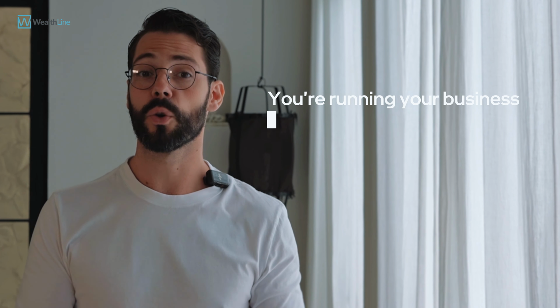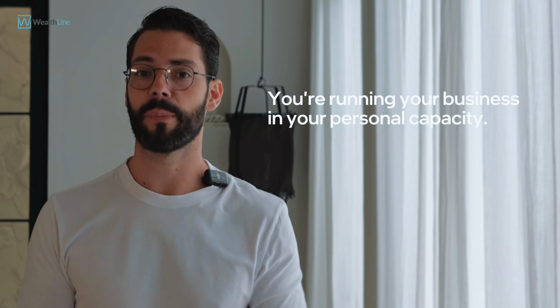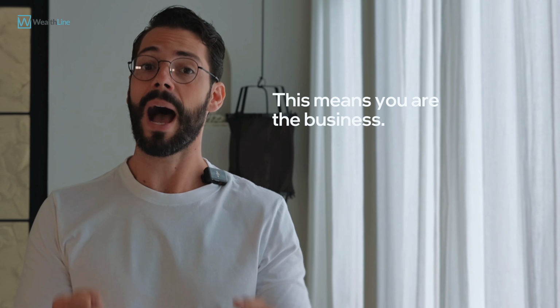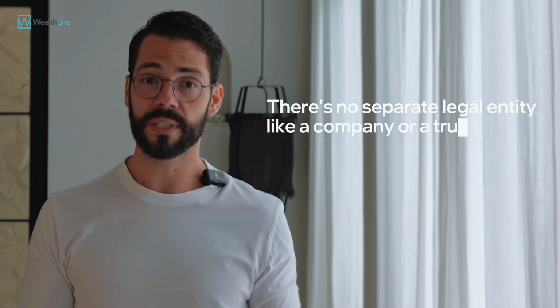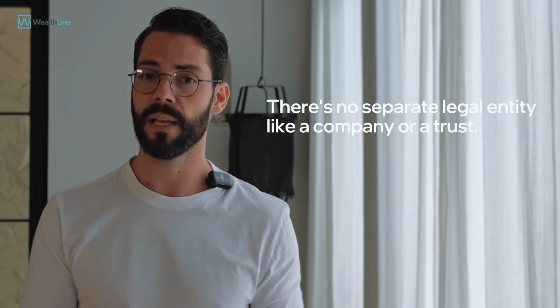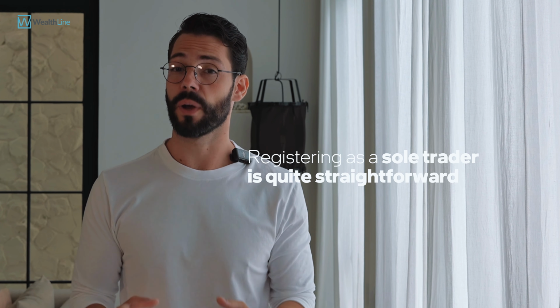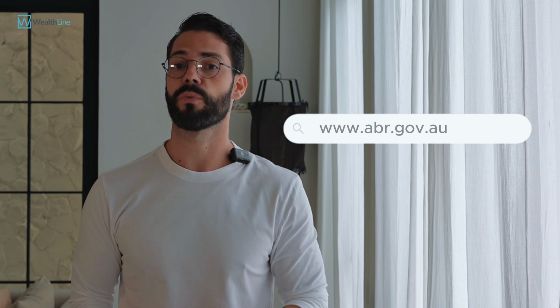Now, essentially, you're running your business in your personal capacity. This means you are the business. There's no separate legal entity like a company or a trust. Now, registering as a sole trader is quite straightforward. You'll typically need an Australian Business Number, which you can apply for through the Australian Business Register.